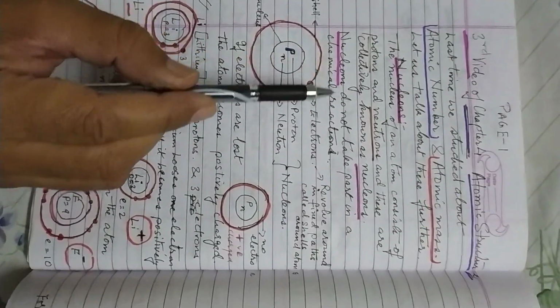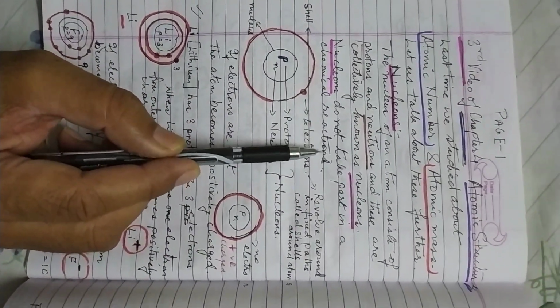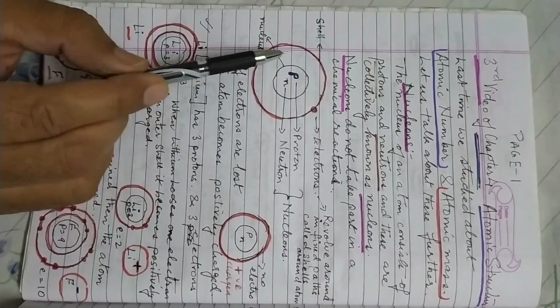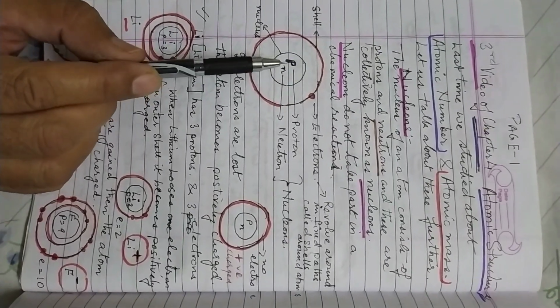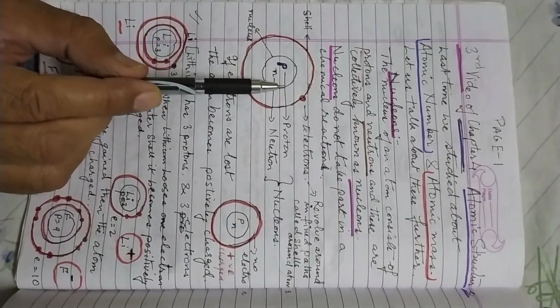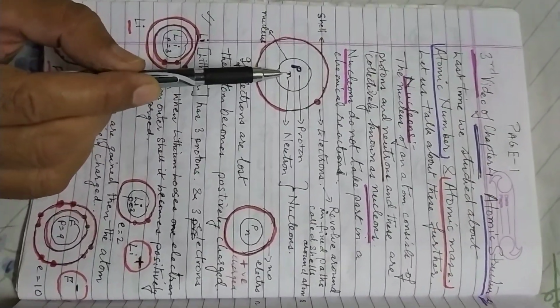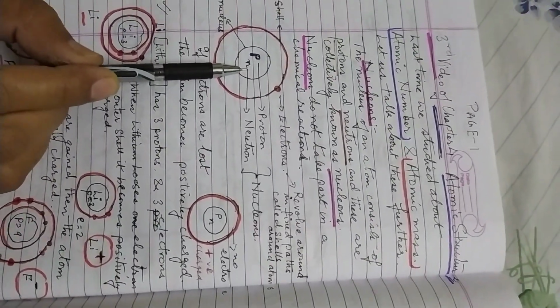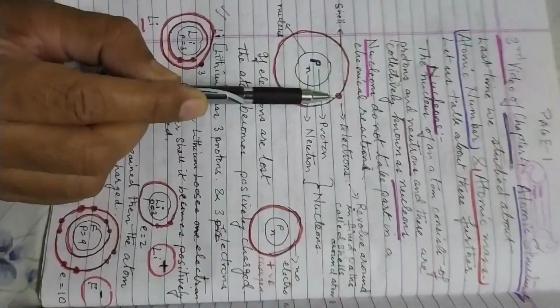The nucleons do not take part in a chemical reaction. We see here in this particular atom that in the nucleus there are two subatomic particles, protons and neutrons. Protons, as you remember from the last video, are positively charged particles. Neutrons have no charge, and electrons are negatively charged particles.